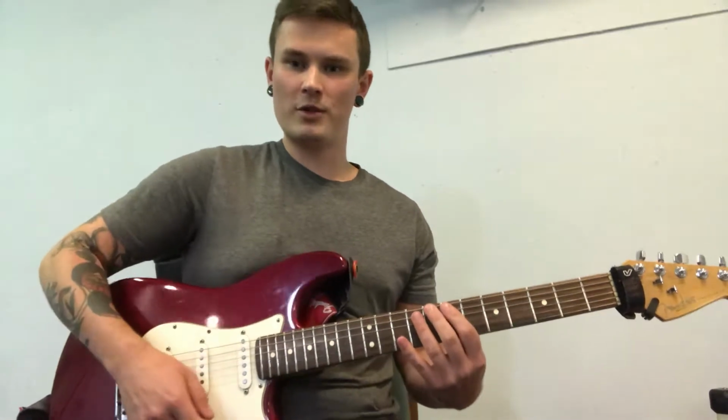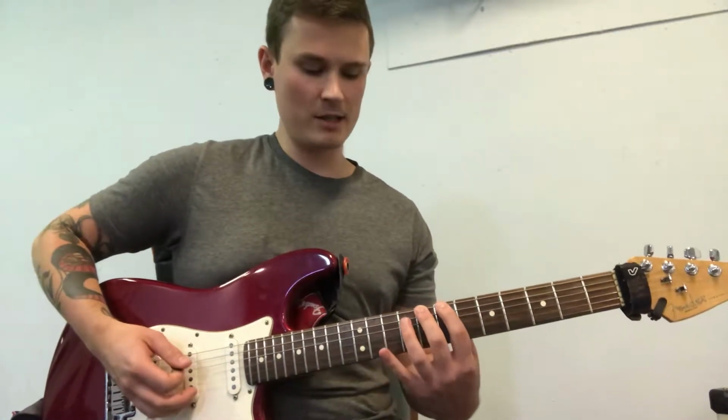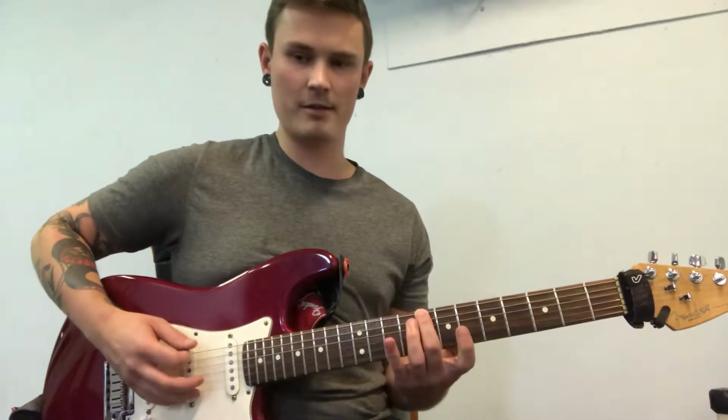Next is the 4th shape, which we're going to refer to as Lydian. So this time we're going to start from the 8th fret, and that goes.